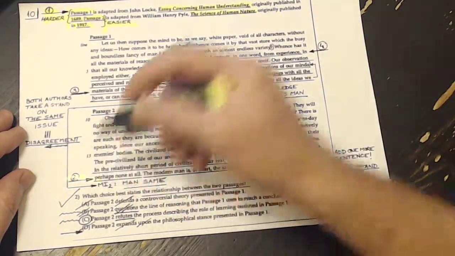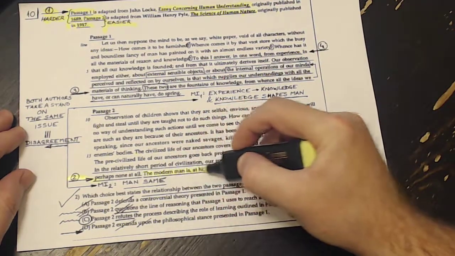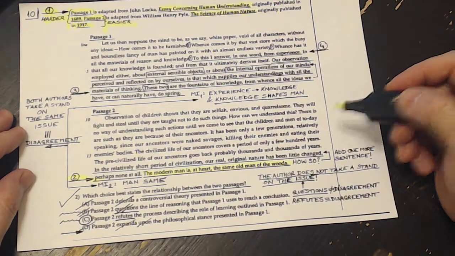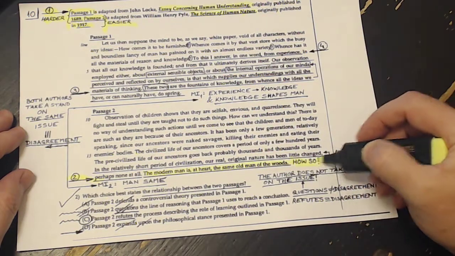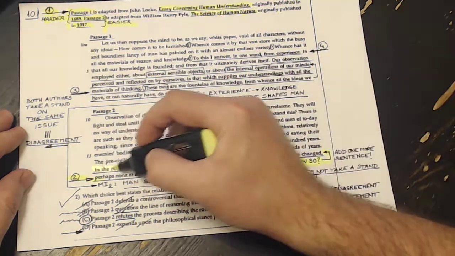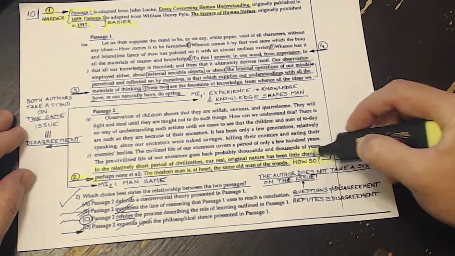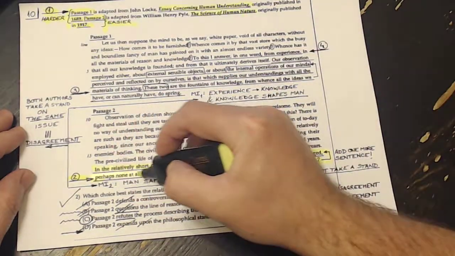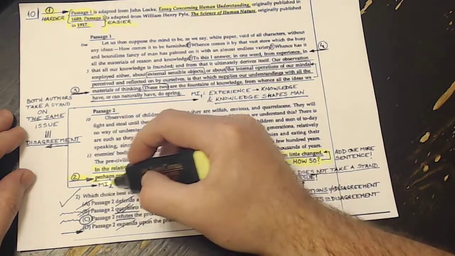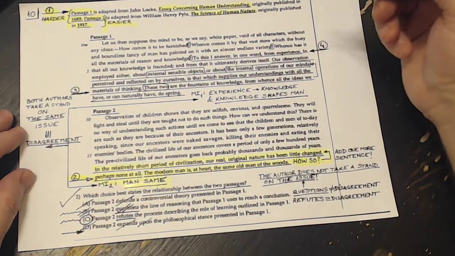Step 2, the last sentence is the following. The modern man is at heart the same old man of the woods. Well, how so? What does it mean? I'm not so clear, so it sends me back. I add one more sentence. It says, in the relatively short period of civilization, our real original nature has been little changed, perhaps none at all. So human nature didn't change. Main idea 2, man is the same, basically. I don't read more. That's enough.